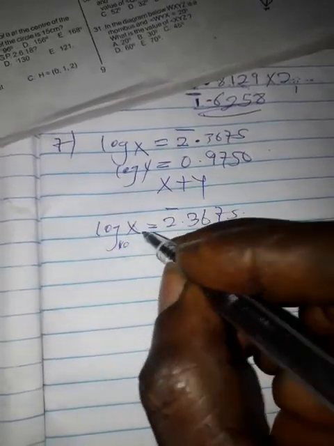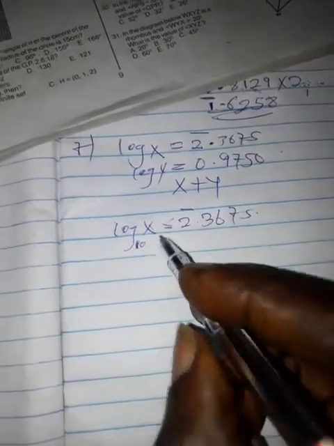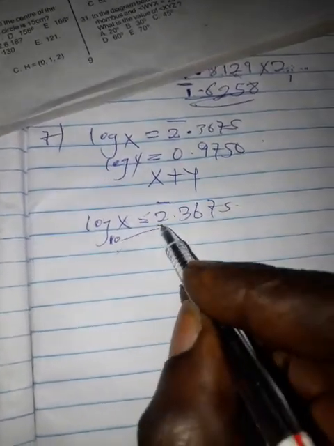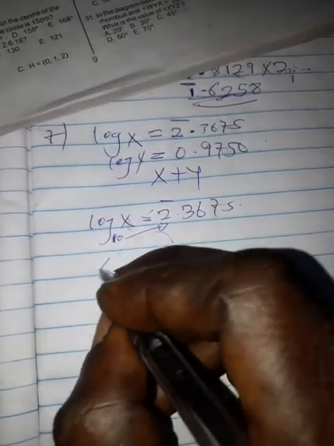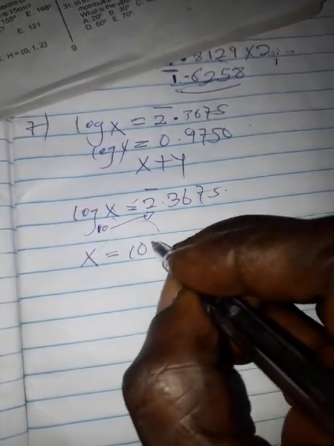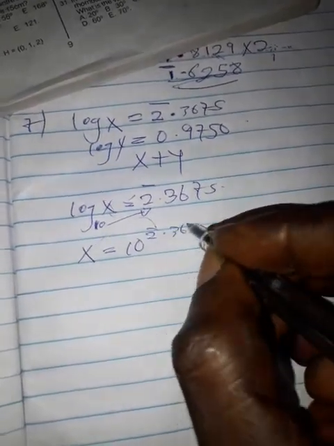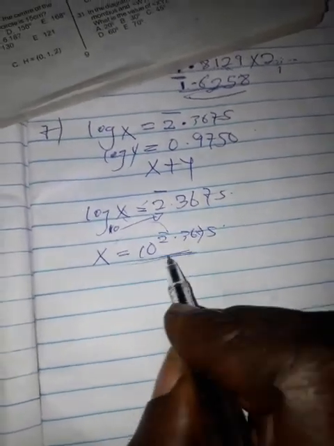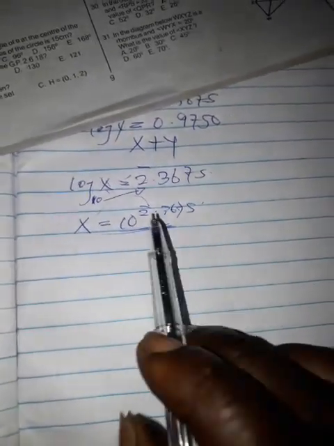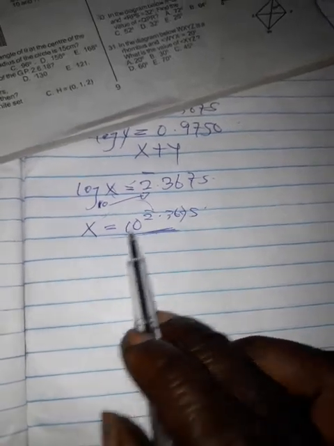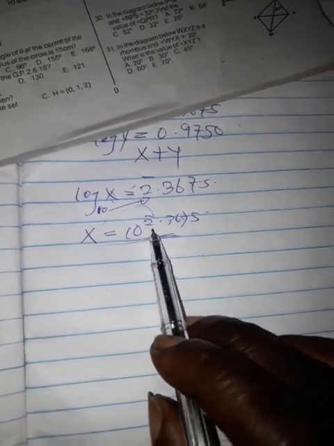So log x base 10, like what I did earlier, I'll move this one up, then this one will come down, which means x is equal to 10 raised to power 2 bar 0.3675. What this is telling us is for me to look at this in anti-logarithm form.